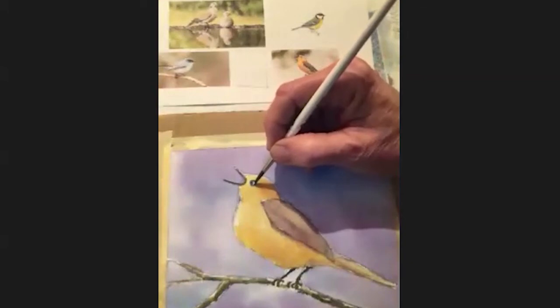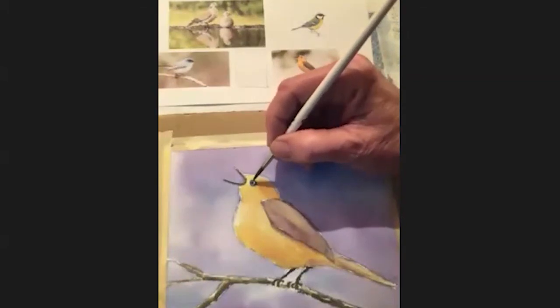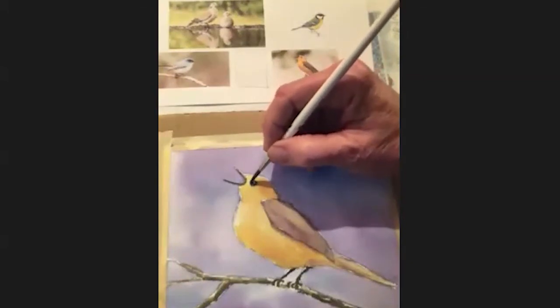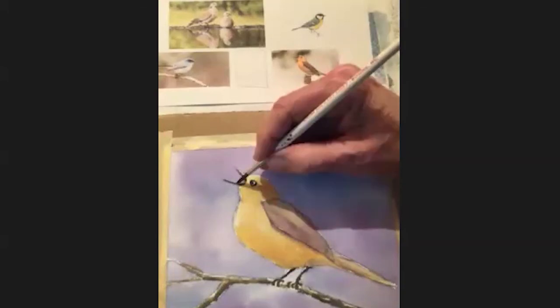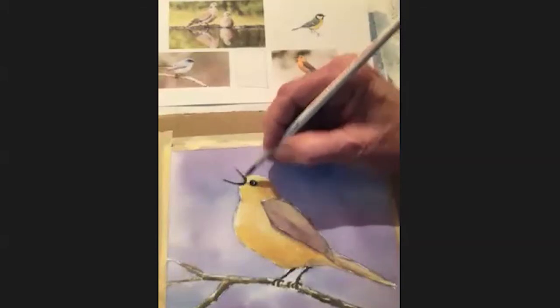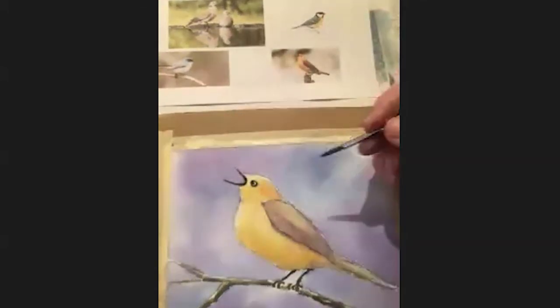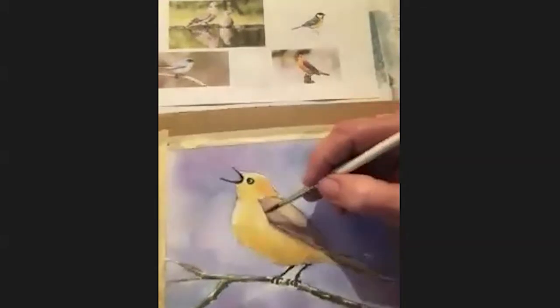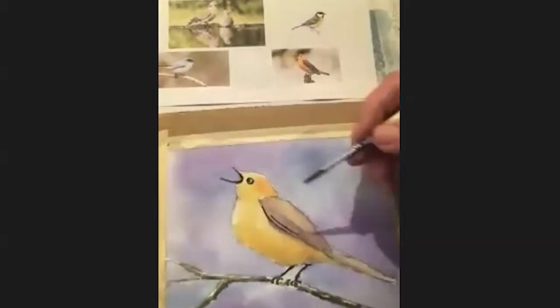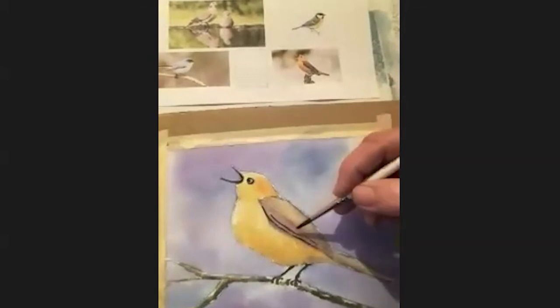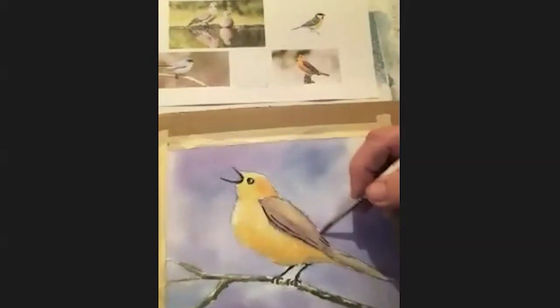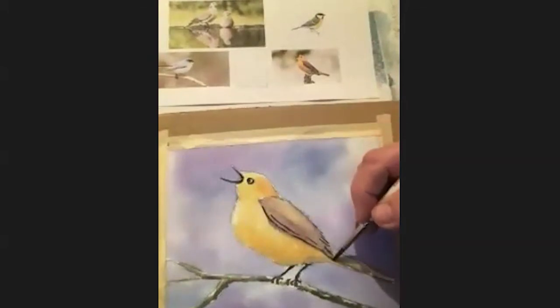More than likely has a little dot in the center. And I get a little darker there. This one's definitely singing. And I'll add my linear lines now that this is dry enough and put that detail in.